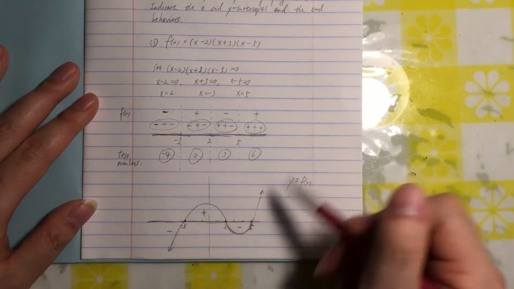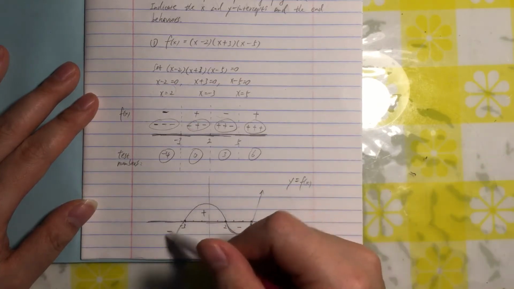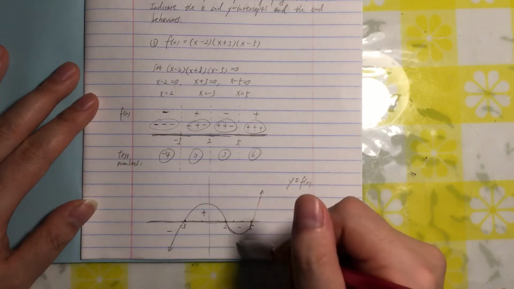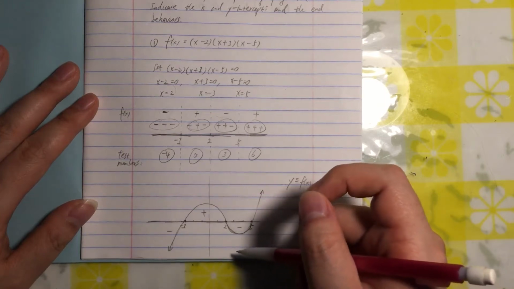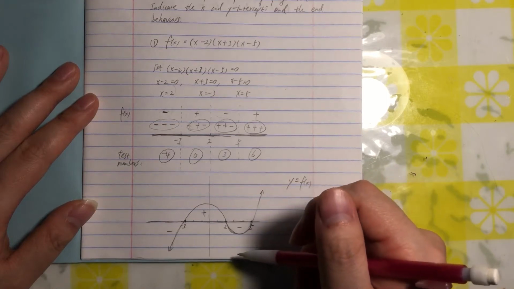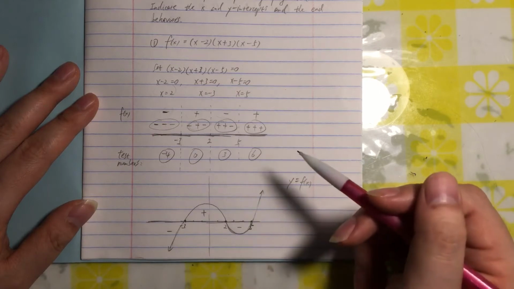The graph looks like this shape, and it is not to scale. This is a rough sketch because we don't know how high or how low it's going to go. We don't know how to find maximum and minimum for now. In calculus class, we will learn how, and the graph will be more accurate. For now, that's a rough sketch.